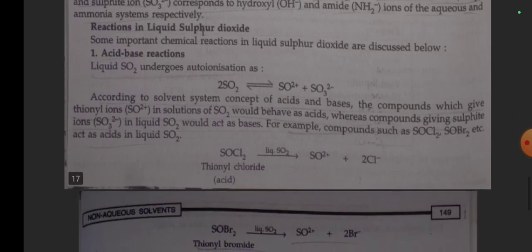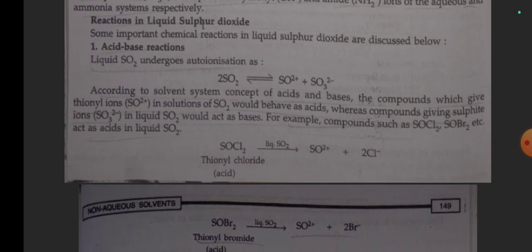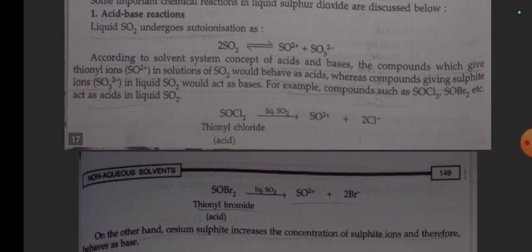Reactions in liquid sulfur dioxide. Some important chemical reactions in liquid sulfur dioxide are discussed below. Number 1. Acid-base reactions. Liquid SO2 undergoes autoionization. 2SO2 gives SO2 2 positive plus SO3 2 negative.